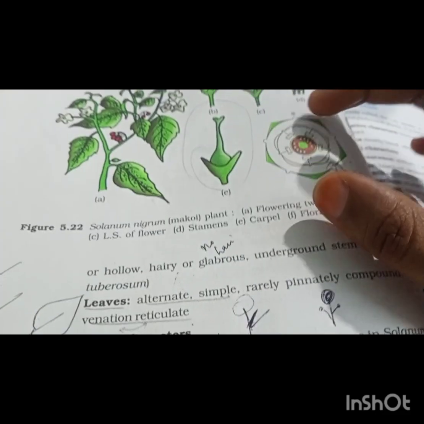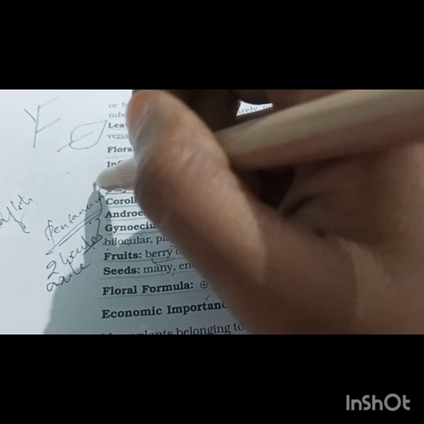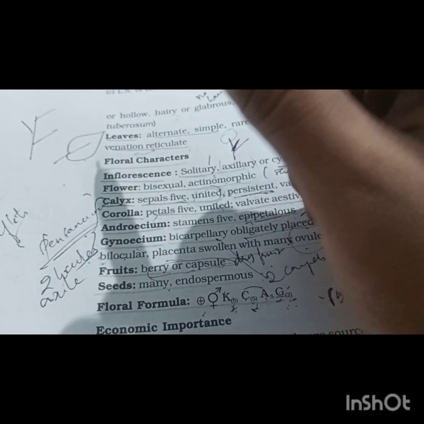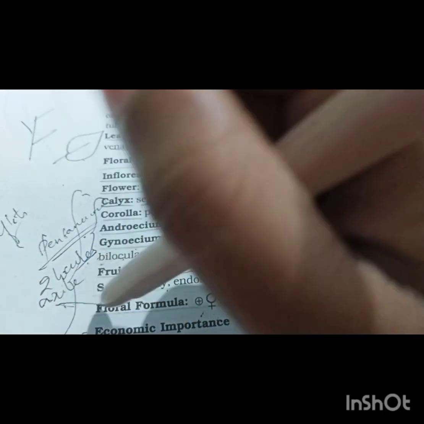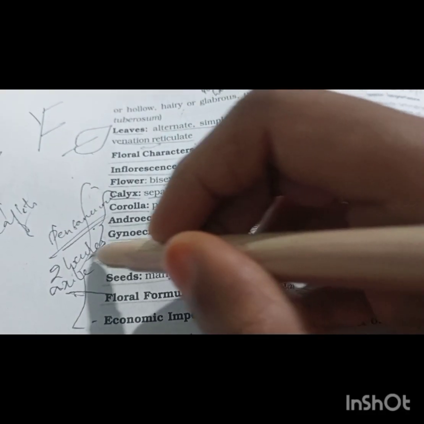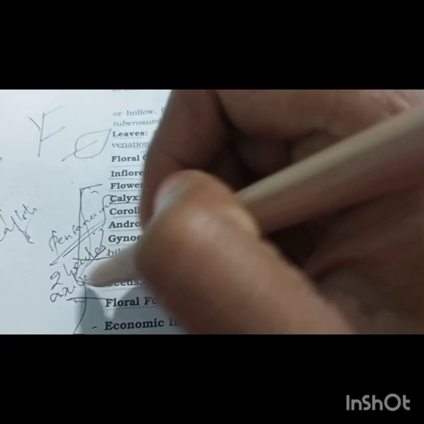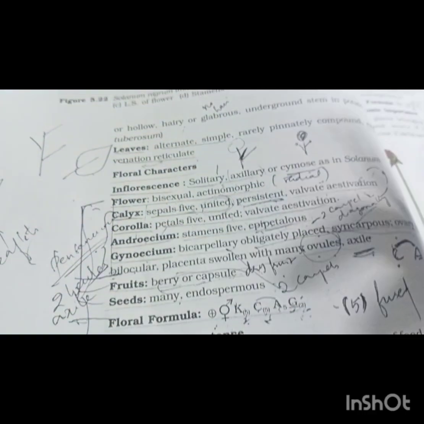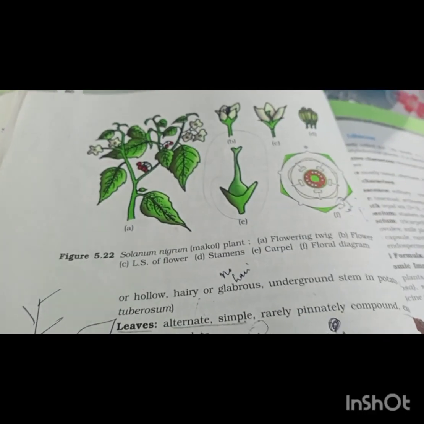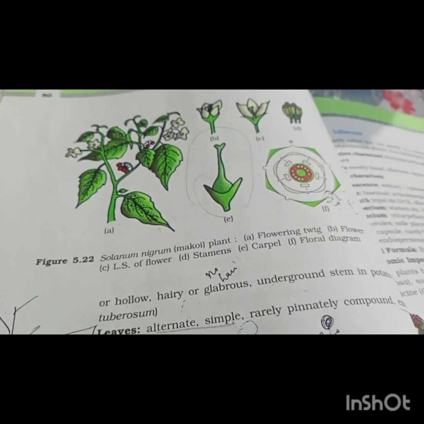So a simple diagram and this floral formula will describe this in a clear map. Up to this you can say clearly, up to the gynoecium. So a floral diagram and floral formula will give a clear idea of the calyx, corolla, androecium, gynoecium arrangement in a plant. I hope you understood.